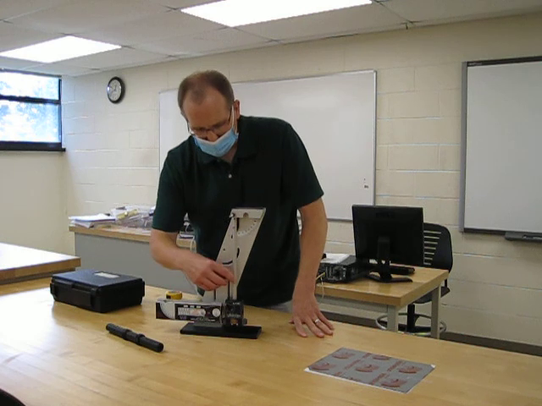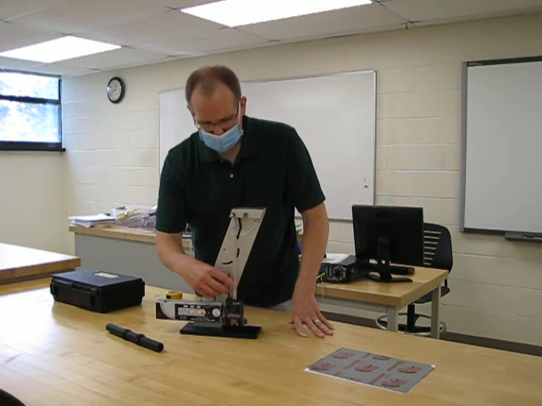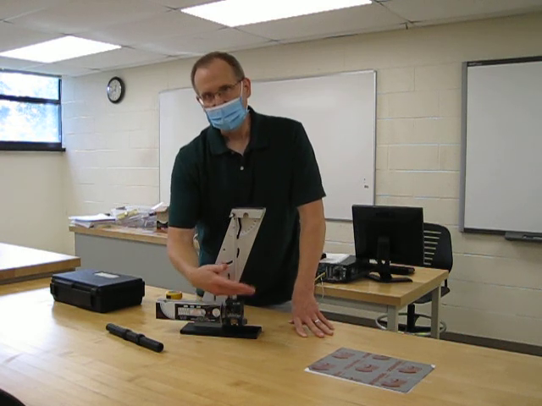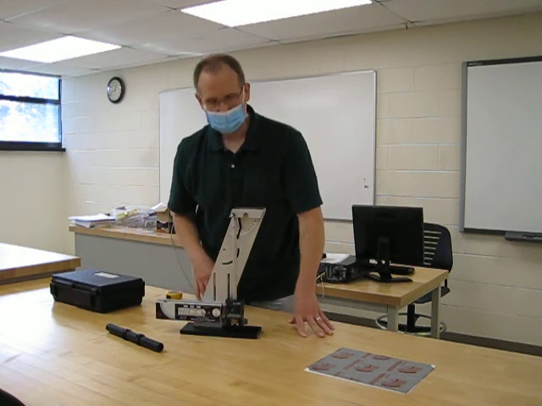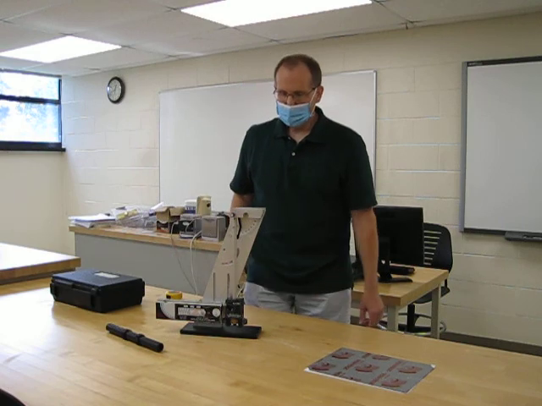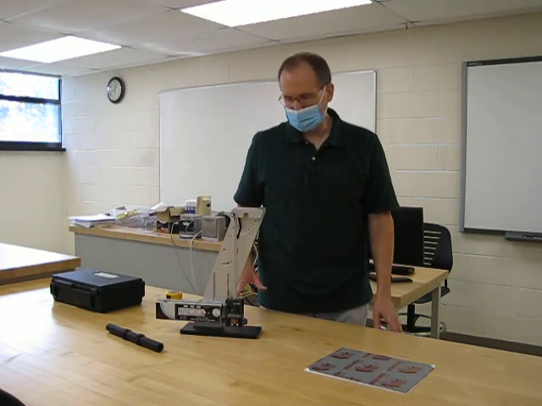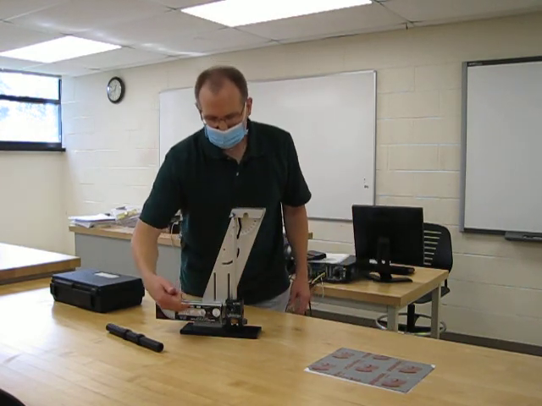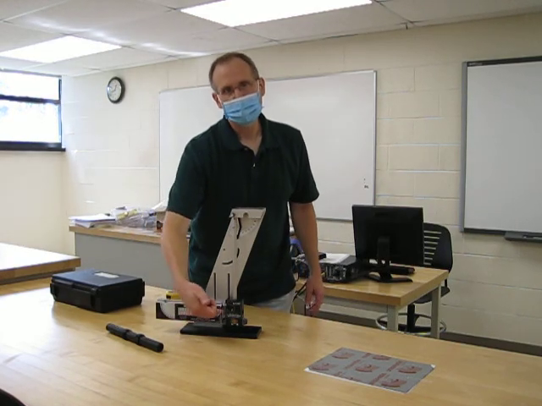Okay, and by knowing that angle, then I can calculate the change in the height, and that will allow me to find the change in potential energy. All right, so that's the basic idea. Again, two different ways where we want to find the speed of the ball as it leaves the launcher.